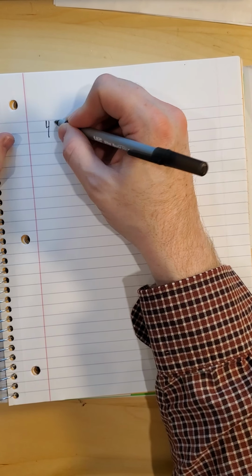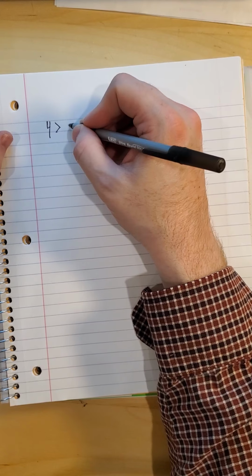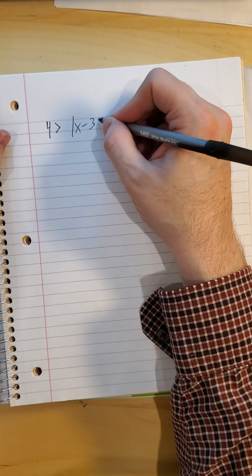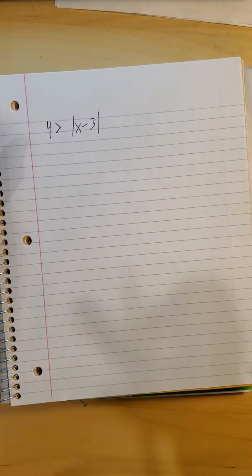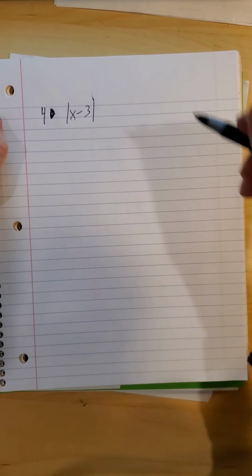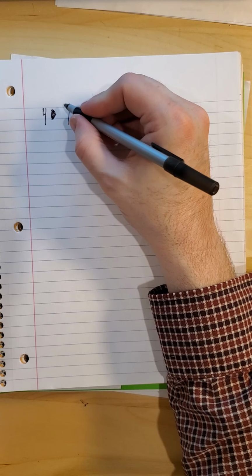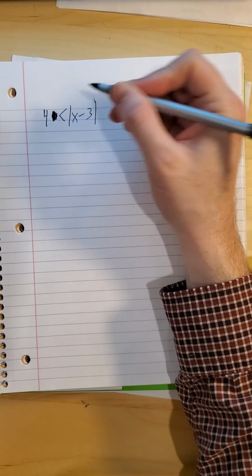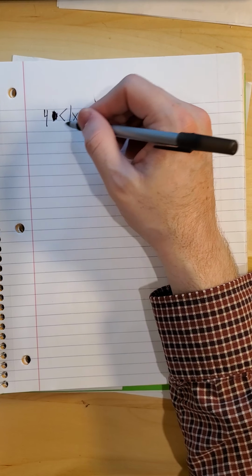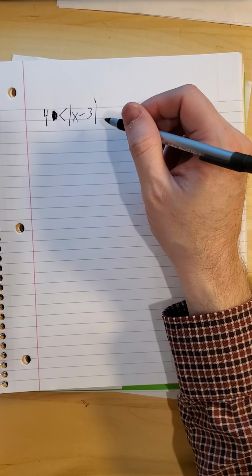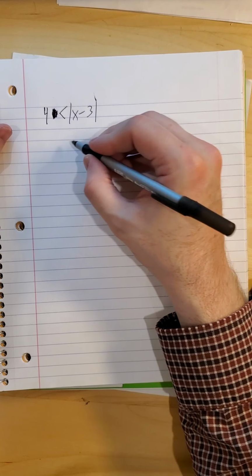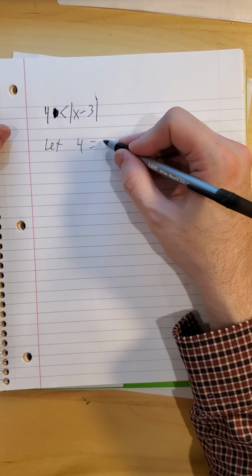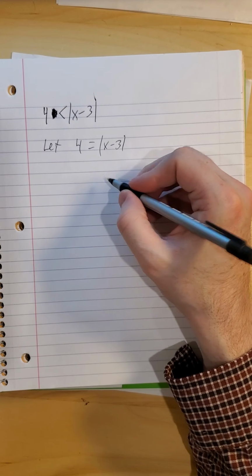So next up, we'll look at 4 is strictly greater than absolute of the difference of x and 3. Apologies on that one. We're going to do a greater than for this one. Less than 4 is going to be strictly less than the absolute value of the difference of x and 3. Again, we'll start this one the same. We'll use a let line. Let this temporarily be an equation and solve the equation.